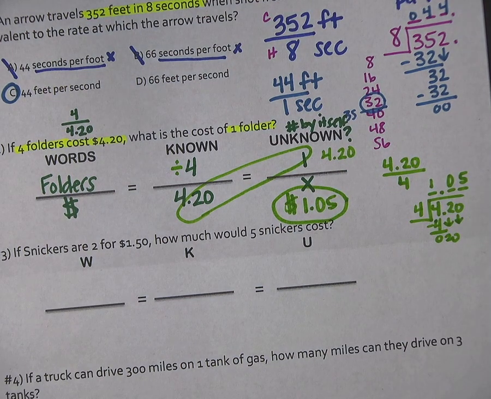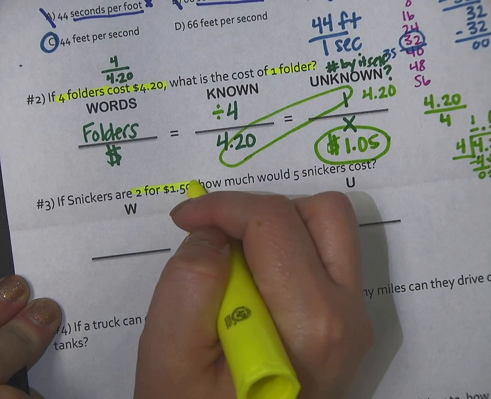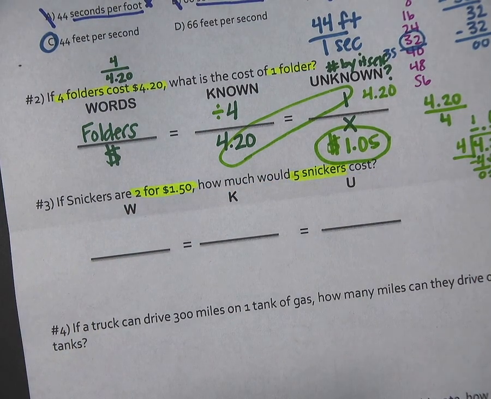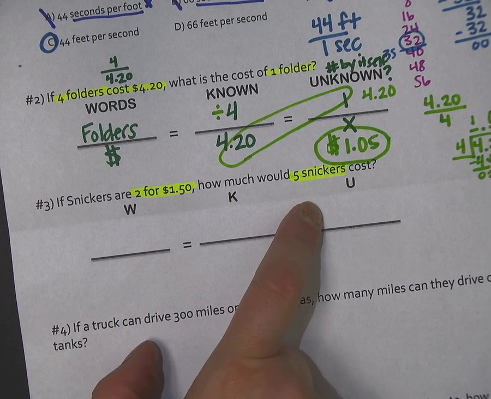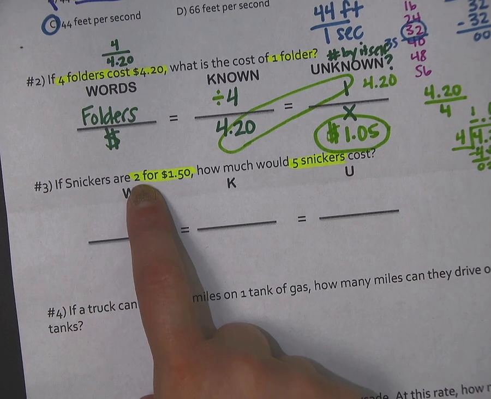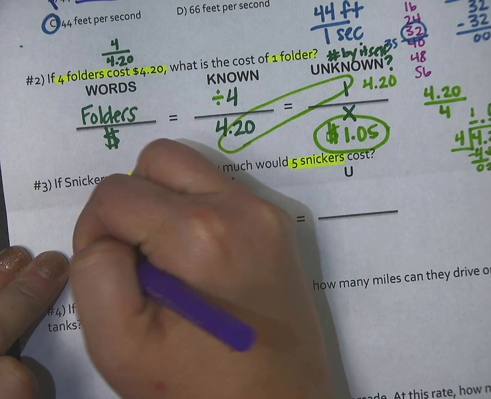Okay, and that's that. Number 3 says if Snickers are 2 for $1.50, so again, 2 Snickers for $1.50, how much would 5 Snickers cost? So there's our 3 numbers, 1, 2, 3. And normally when you have 3 numbers in a problem, it tells you WKU. Okay, so 2 what? 2 Snickers. So I'm going to label that as my first word.